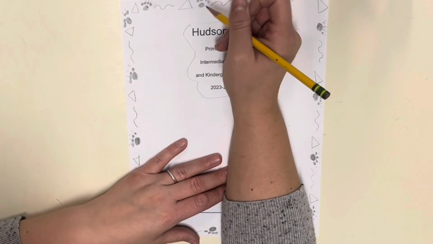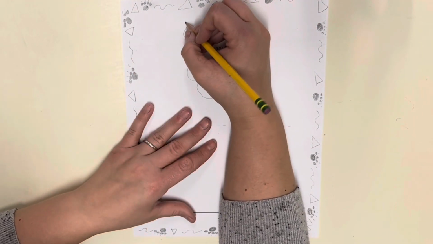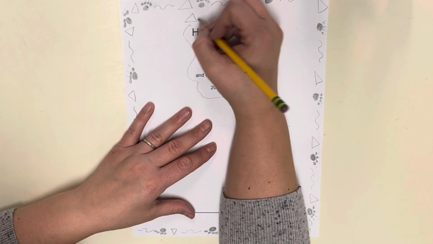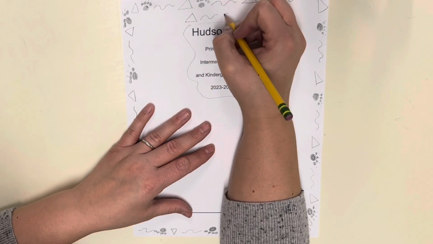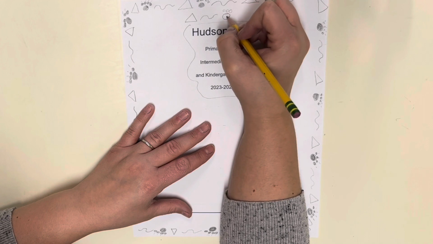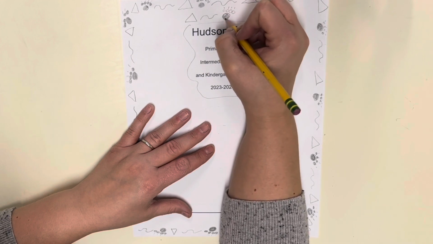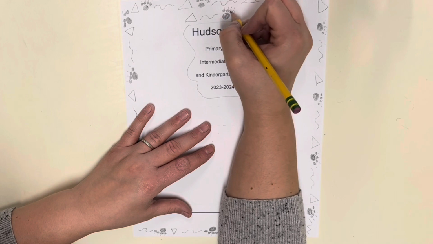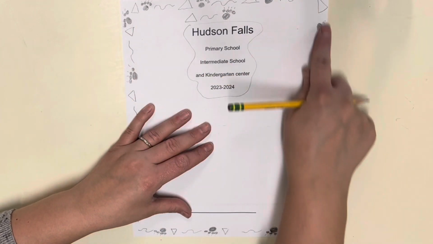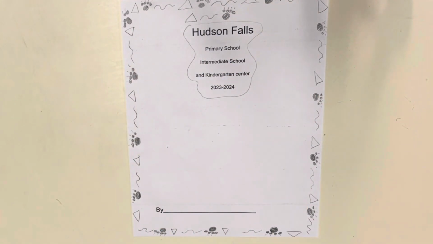So I'm gonna do that same pattern. That same core needs to be repeated. So that's triangle, wavy line, and paw. That's what I did for mine. So you're gonna go around that font at the top with that same pattern you did around your border to unify your art and bring pieces together.